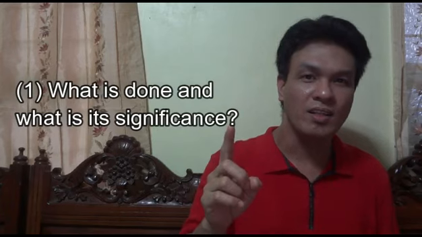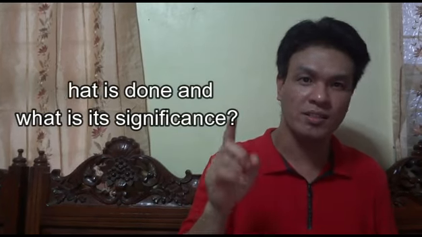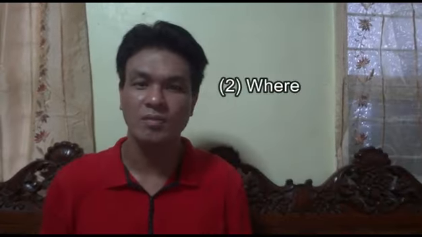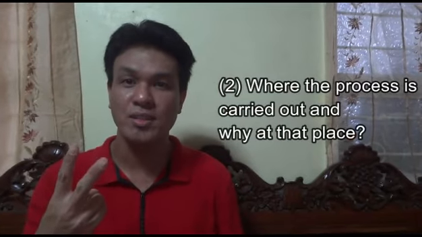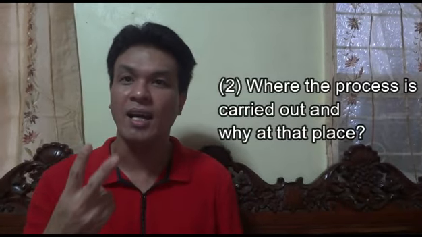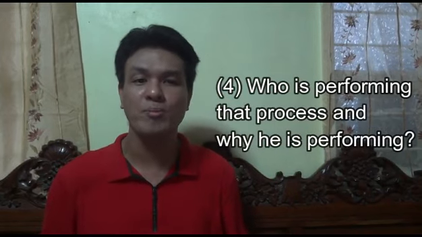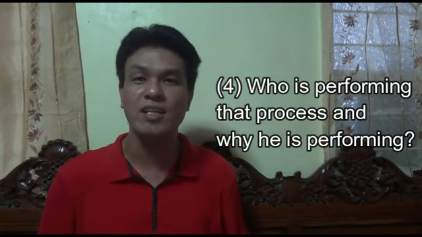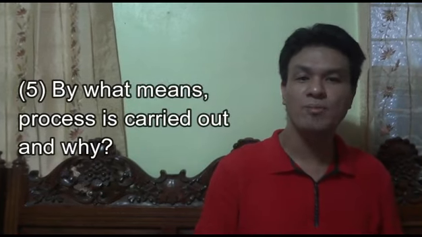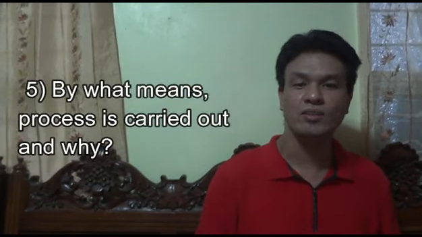So, the primary questions are: first, what is done and what is its significance? Second, where is the process carried out and why at that place? Third, in which sequence is it done? Fourth, who is performing that process and why is he performing it? And last, by what means is the process carried out and why?